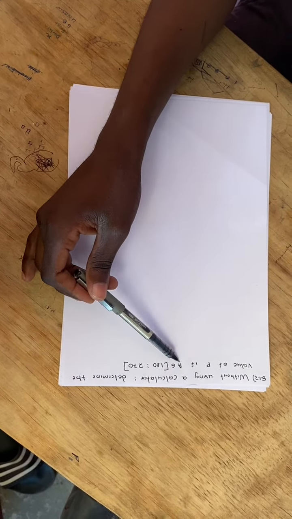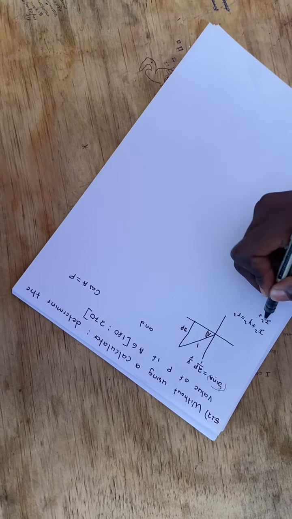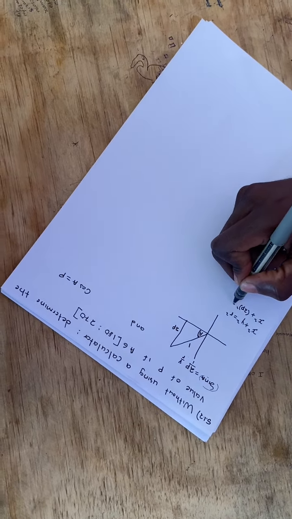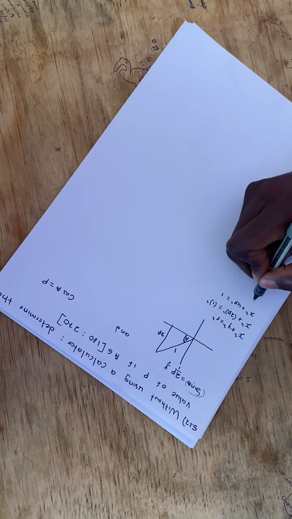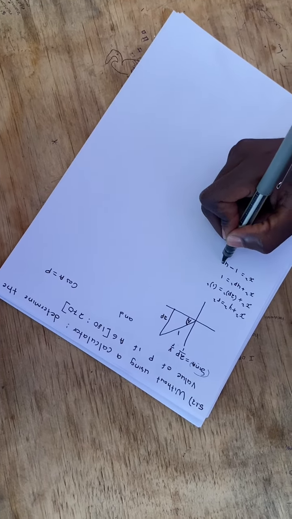Then we look for the adjacent side using the Pythagoras theorem. It says x squared plus y squared, so you have x squared plus 2p all squared is equal to 1 all squared. X squared plus 4p squared is equal to 1. X squared is equal to 1 minus 4p squared.